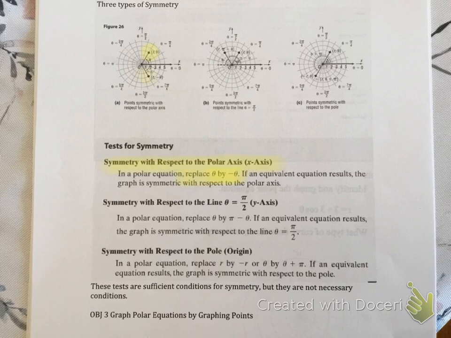If you want to check for symmetry with respect to the line theta equals pi over 2, or the y-axis, you replace theta with pi minus theta. And finally, if you want to check for symmetry with respect to the pole or the origin, you have a choice: you can either replace r with negative r or theta with theta plus pi.